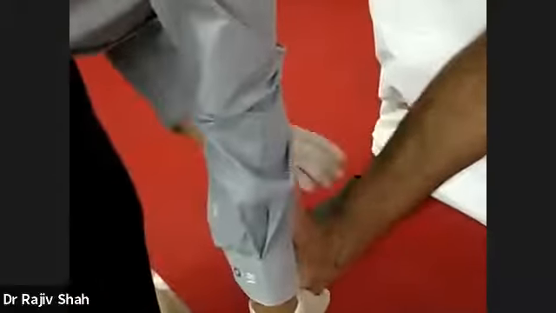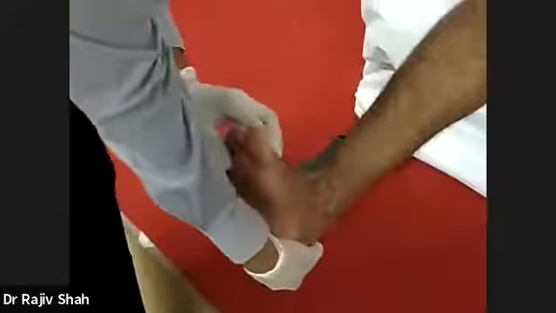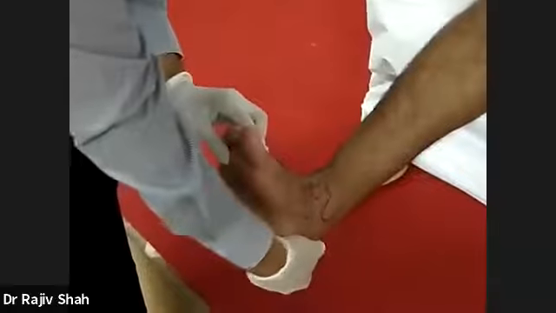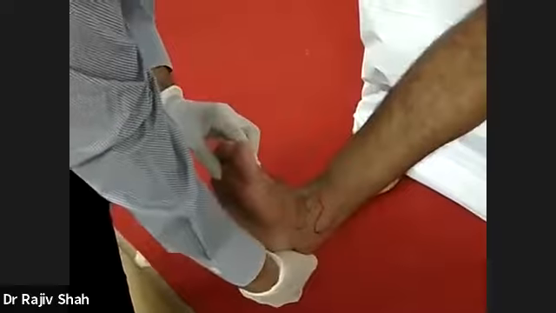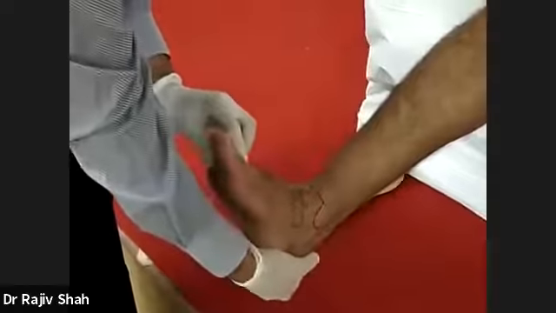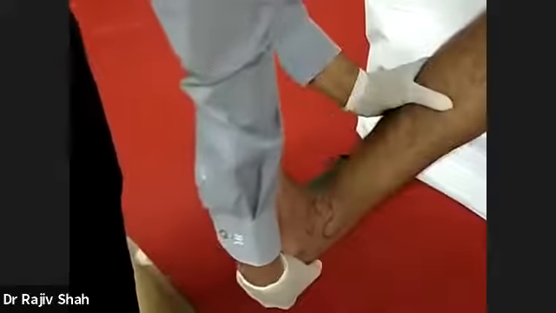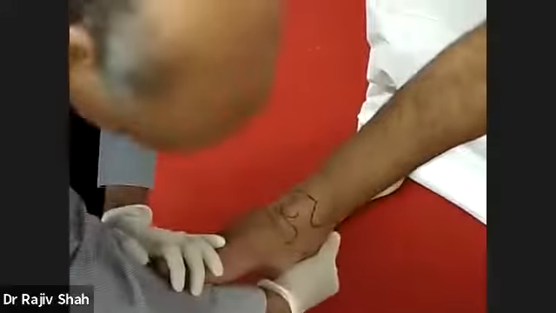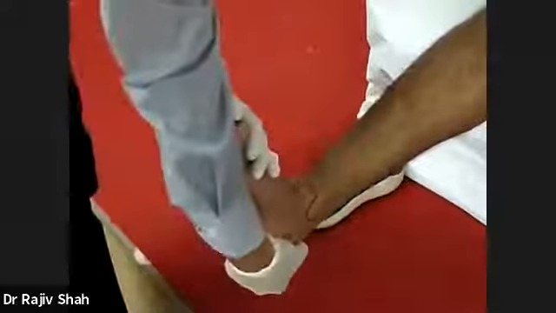And then you are checking the active dorsiflexion and plantar flexion happening at the ankle. But look at the way I have taken the heel in my hand and corrected the heel into the neutral position, and then I am checking the dorsiflexion and plantar flexion at the ankle joint.